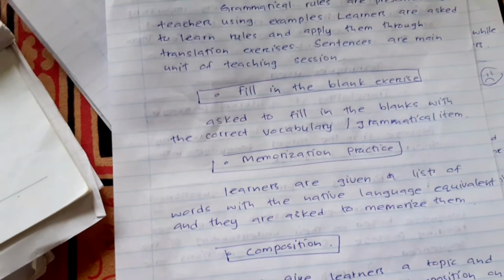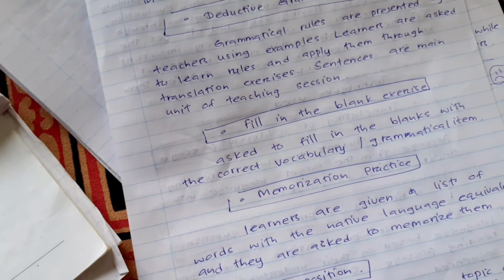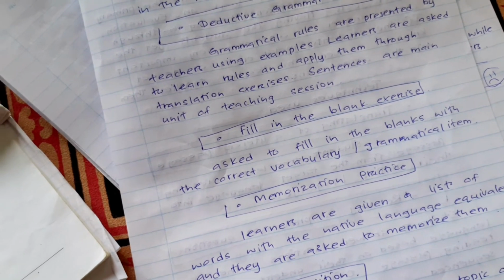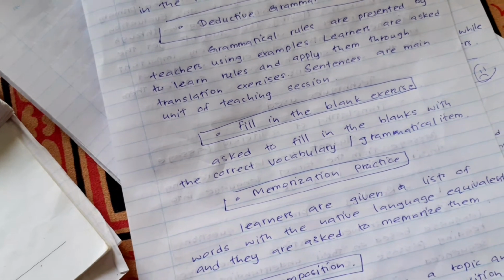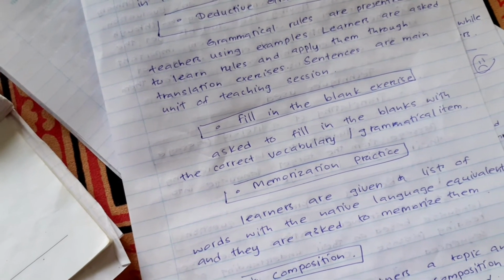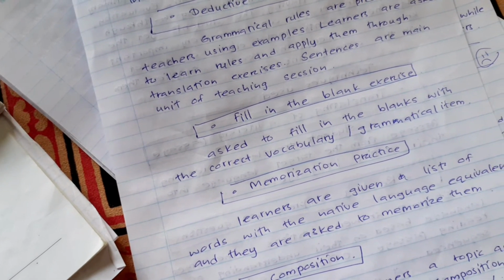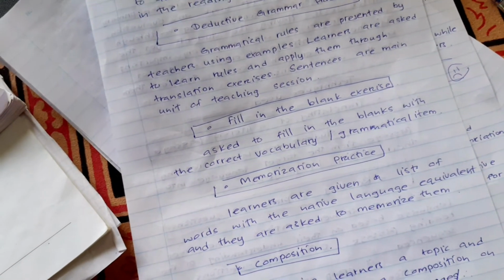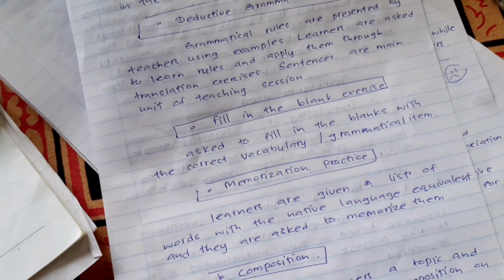And another technique is antonyms and synonyms. So students are given a set of words and asked to find antonyms and synonyms in the reading passage. And deductive grammar practice. So grammatical rules are presented by teachers using examples, and learners are asked to learn and then apply them through translation exercises. And sentences are the main unit of teaching in this method.